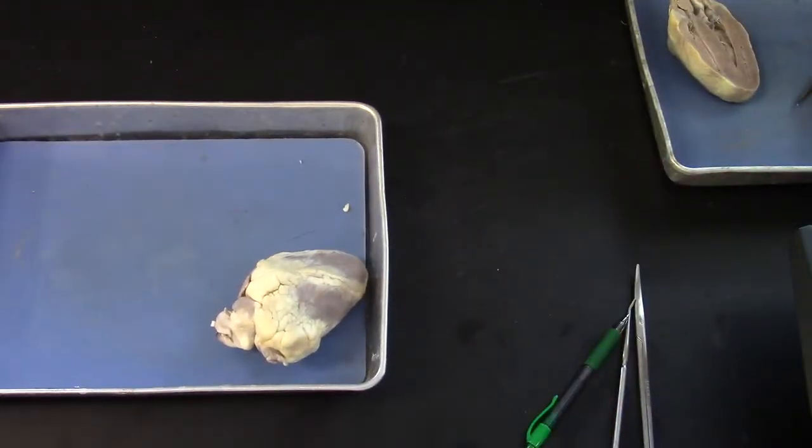Here is the heart. Give me just a second to put gloves on, so if you want to pause the video for just a second or let it run.